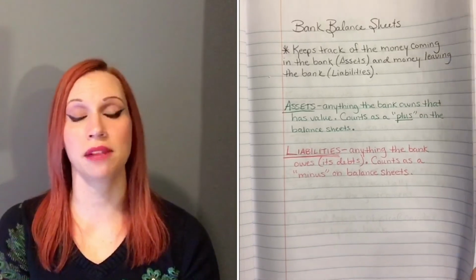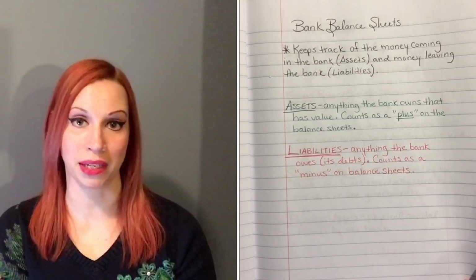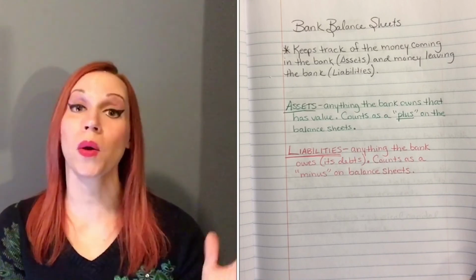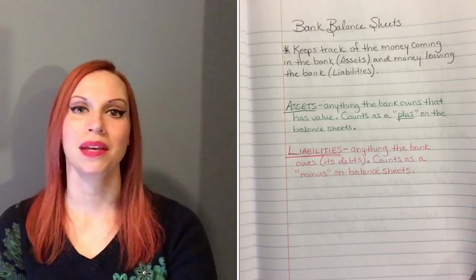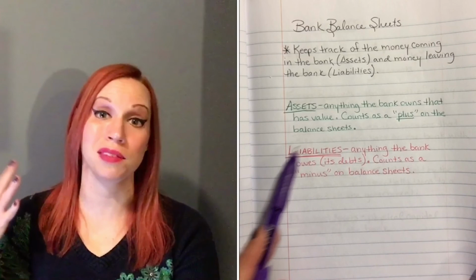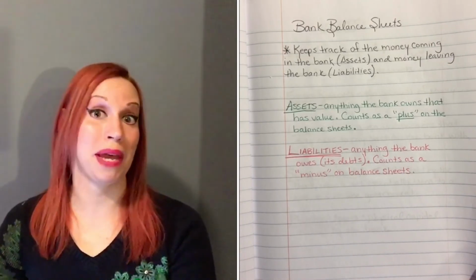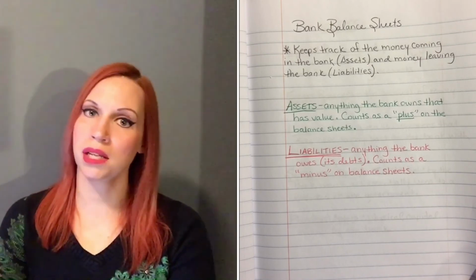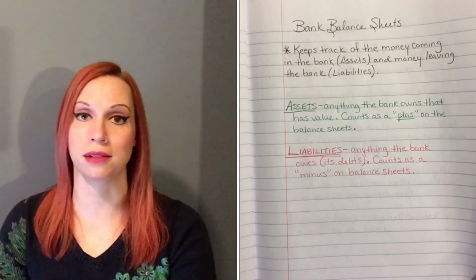So on the left-hand side of a bank's balance sheet, we're going to list anything that is an asset to the bank. Remember that assets represent anything the bank owns that has value or any money that could be coming into the bank, like loan repayments. On the right-hand side of a bank balance sheet, we're going to list all of the liabilities or all of the money that could be leaving out of the bank. This could be loans the bank has to pay back to the Federal Reserve, or this could simply be money in checking accounts that people are going to come back for because, well, you're going to get your money out of your checking account at some point to spend it.